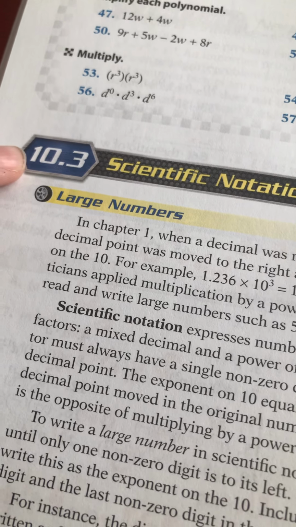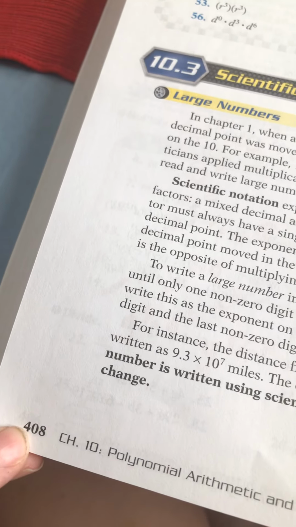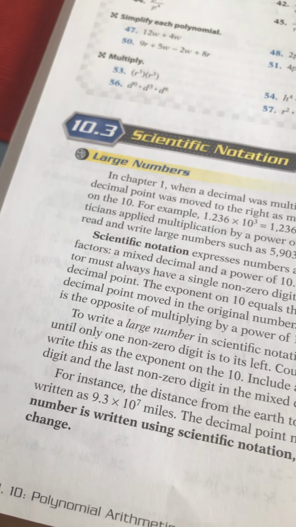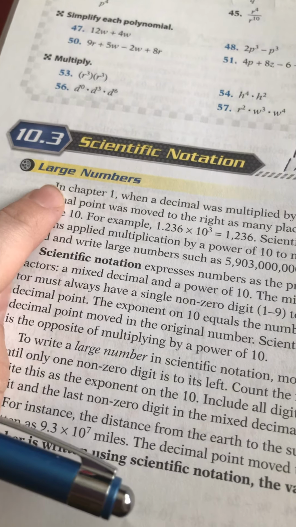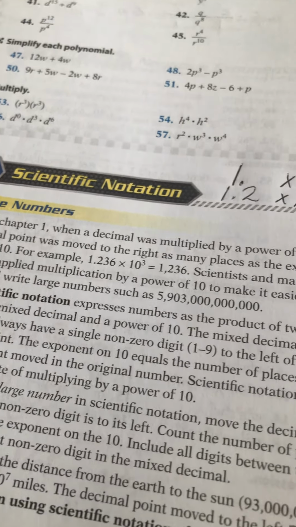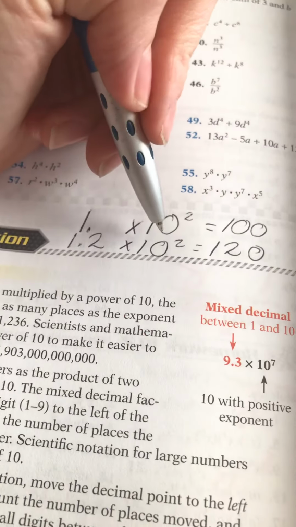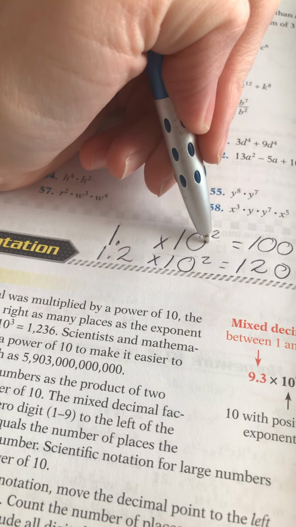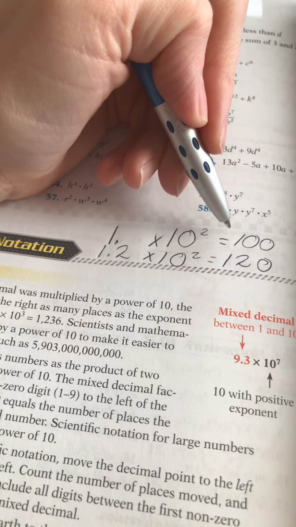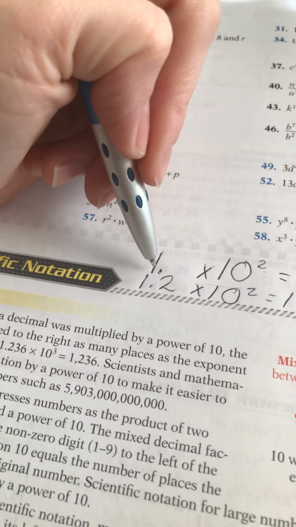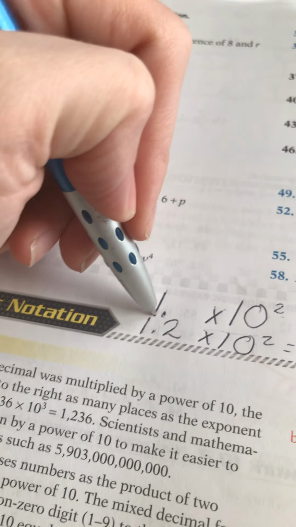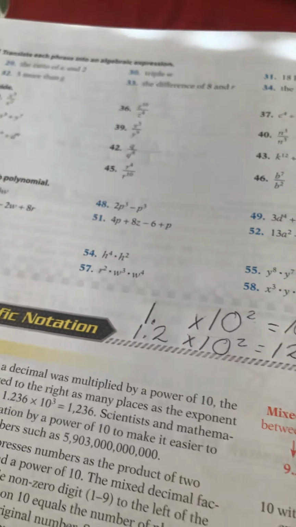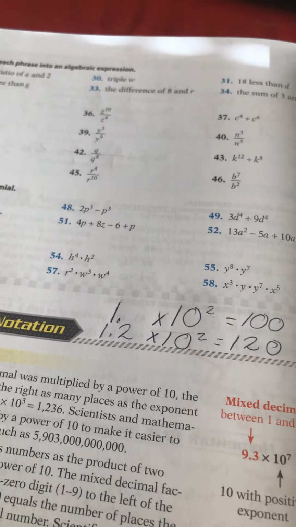Today's lesson is 10.3 on page 408, Scientific Notation, and we're going to focus on the larger numbers. So scientific notation always has to have a times 10 in it. It has an exponent to tell you how many places over you move your decimal. And before the decimal, there needs to be one number in front of it to be standard form.